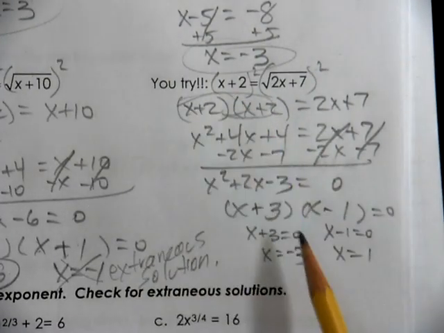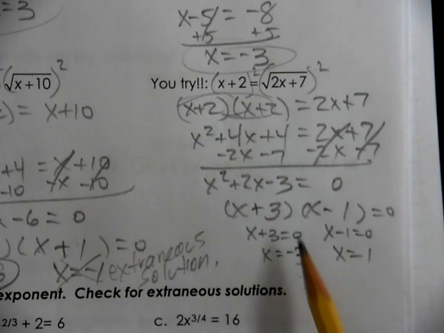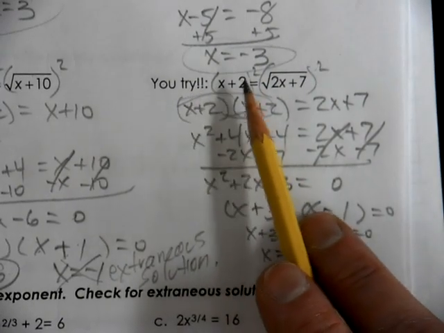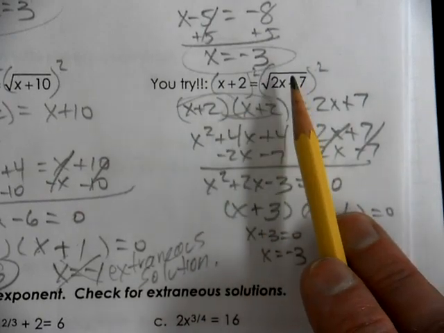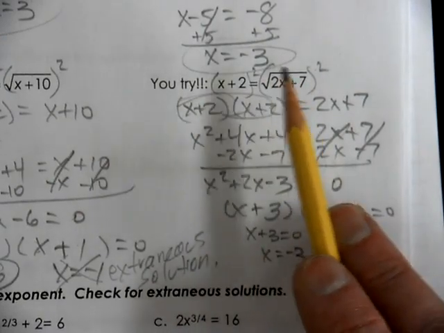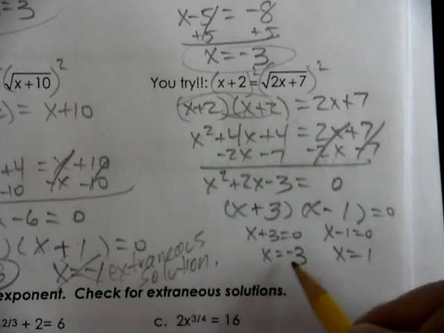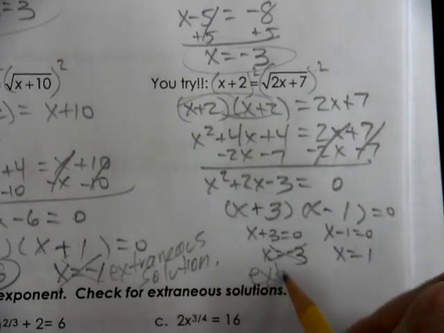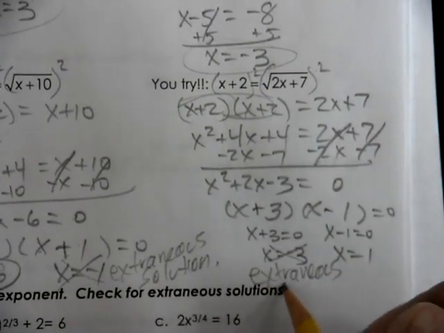So that's why it's still possible you could have a negative answer be accurate. So negative 3 plus 2 gives you a negative answer. A square root cannot equal a negative. So that is an extraneous solution.